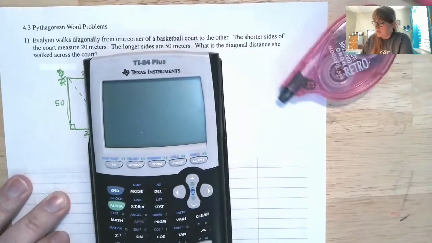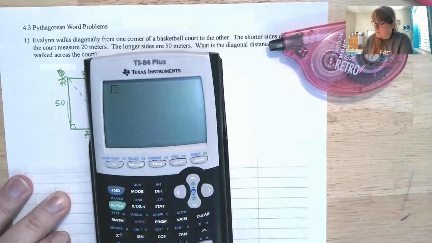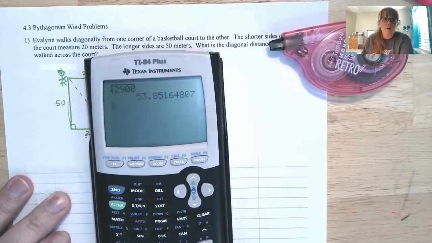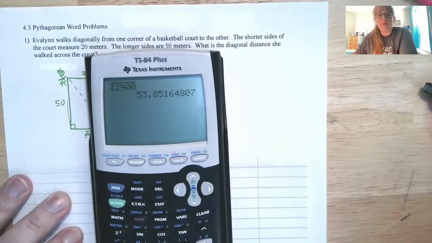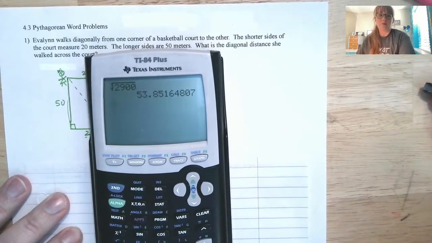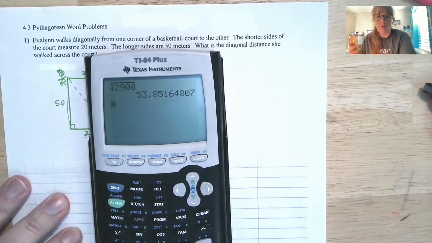If we look at our handy dandy calculator, the square root of 2900 is not a perfect square, but we get 53.85. If we need to round, which makes most sense when we're talking about distance, because with simplified radicals, we don't really say we went radical 209 miles today, right?